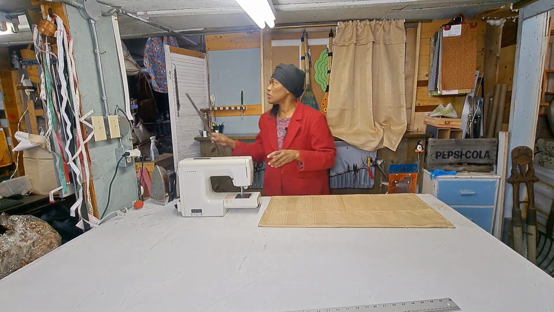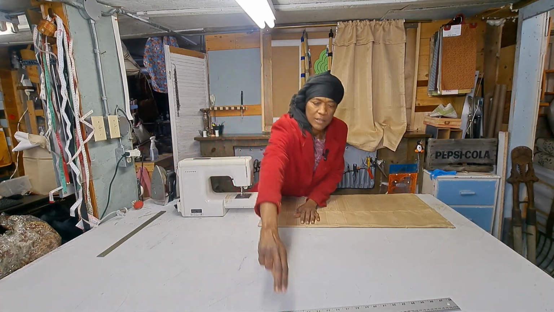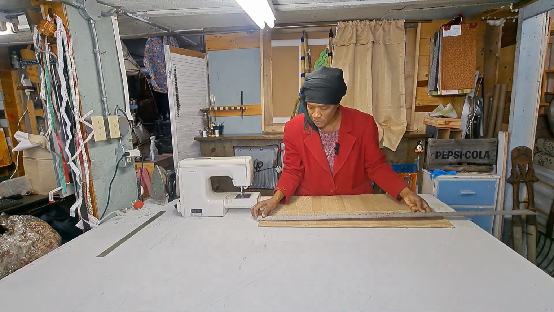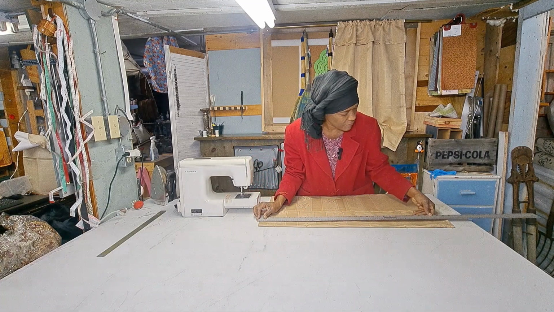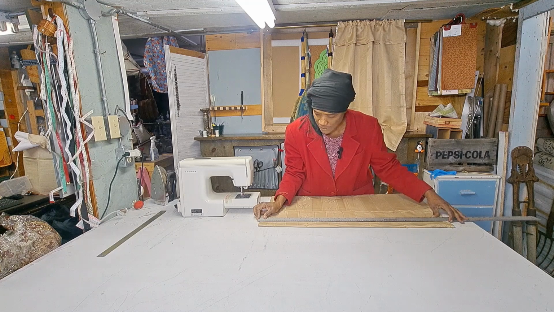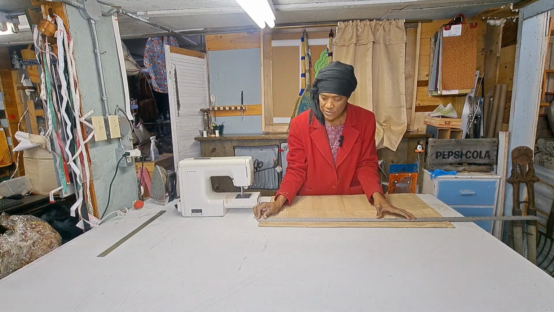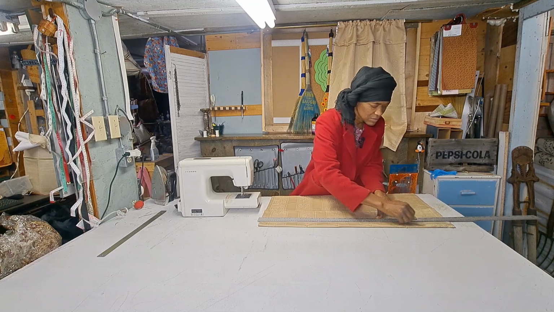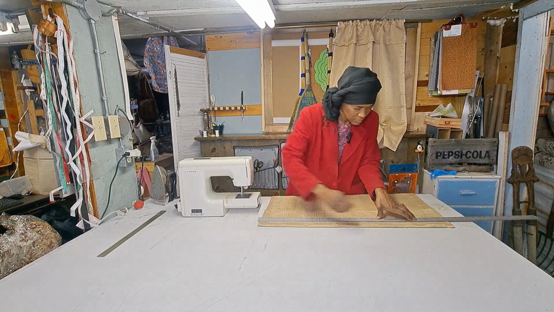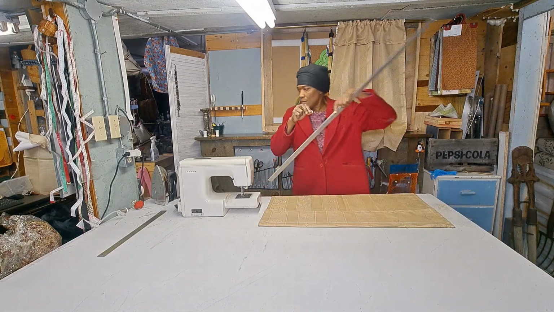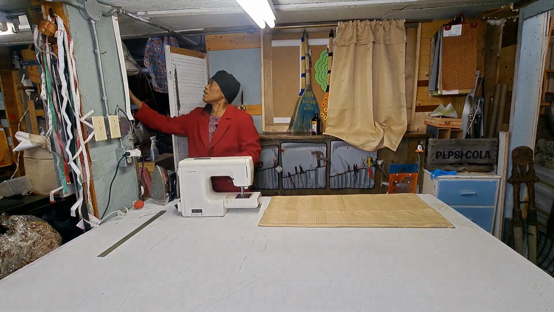Now I am going to take my metal ruler here. It's not a yardstick. It's 48 inches long, so it's not a yardstick. A yardstick is 36 inches long. Okay, let's put this away.